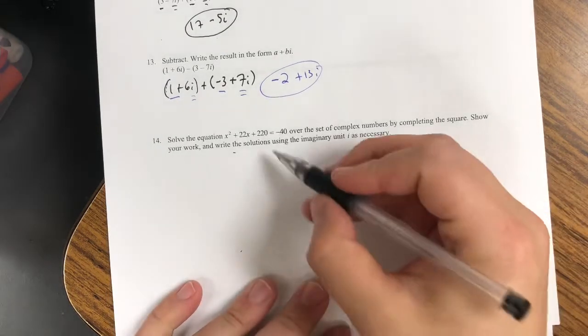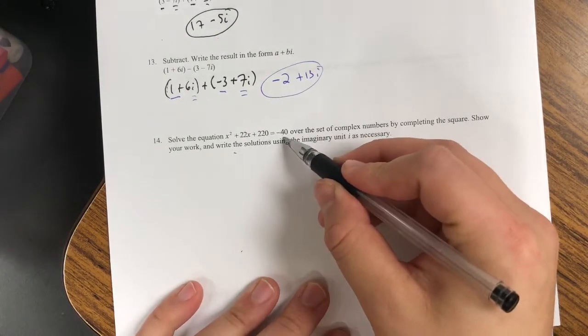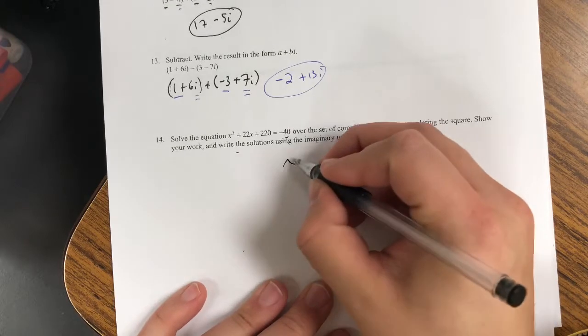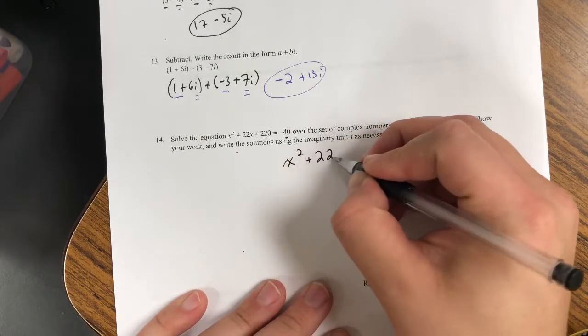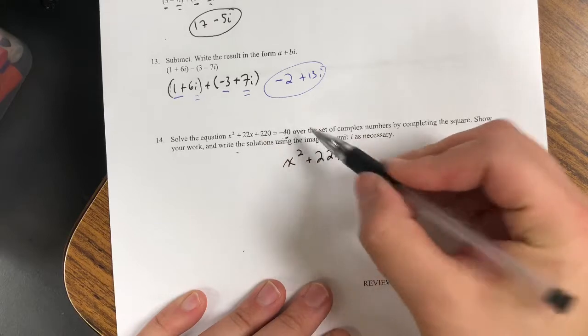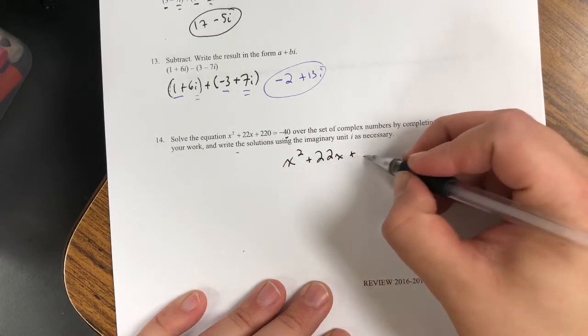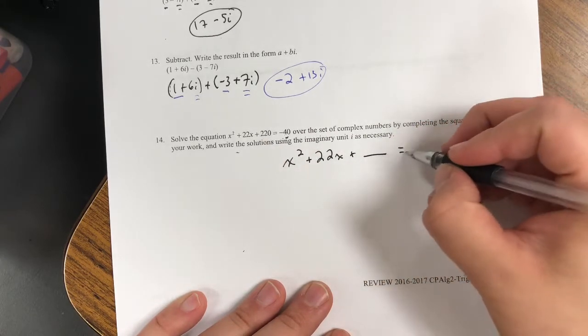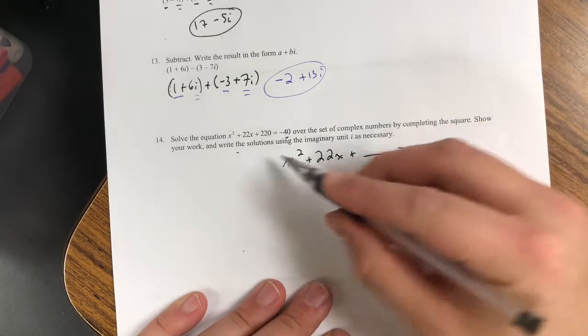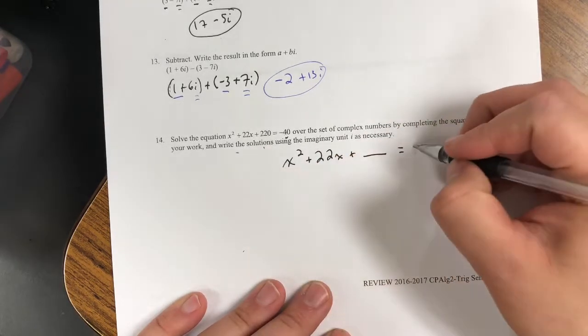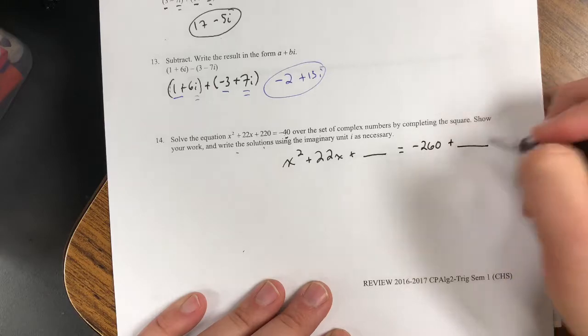1, which it is, and that it's equal to 0. So I'm going to bounce that 40 over. I'm going to add 40 to both sides. So we're going to get x squared plus 22x, plus a blank. Subtract 220 on both sides. So it's going to be -260 plus whatever I'm going to add.